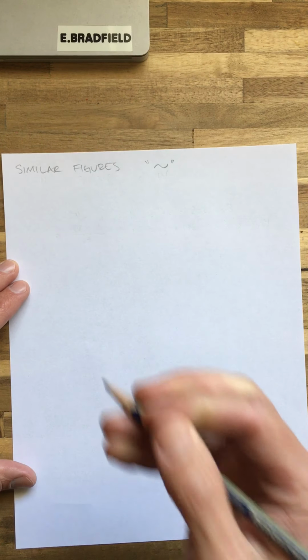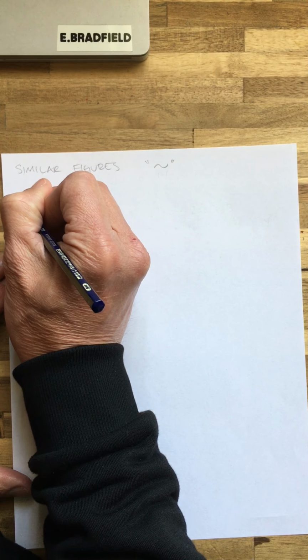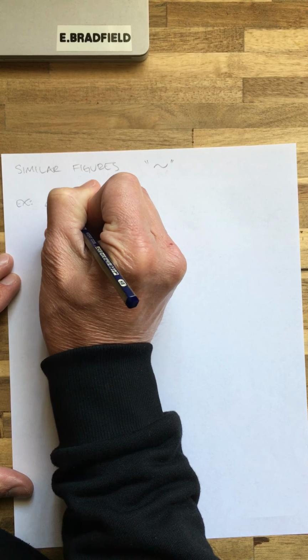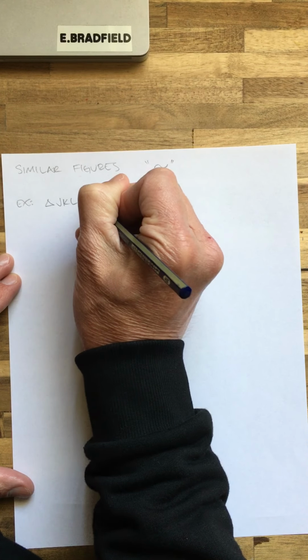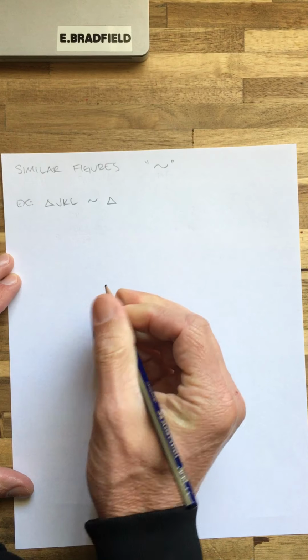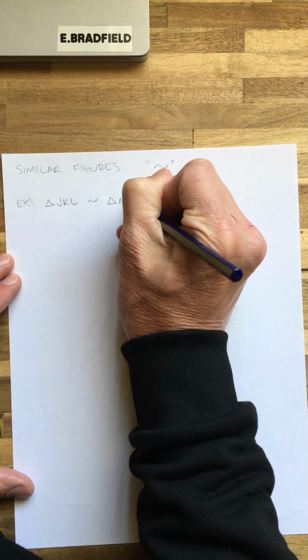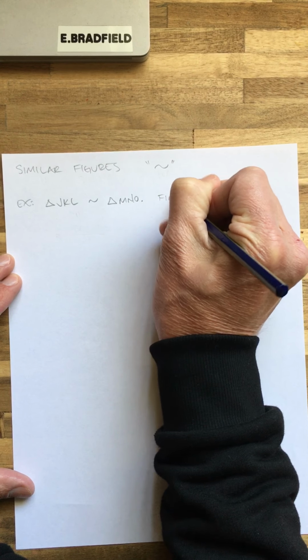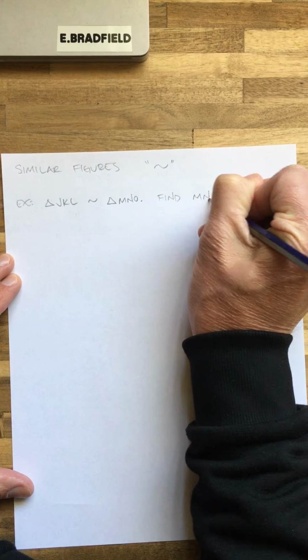So let's just get warmed up really quick. Let's do an example. Triangle JKL is similar to triangle MNO, and we are going to find MN.